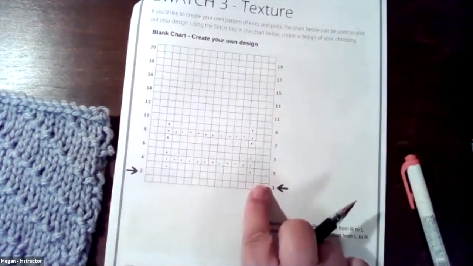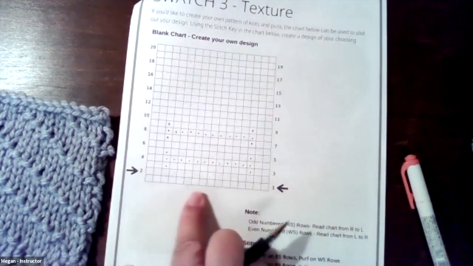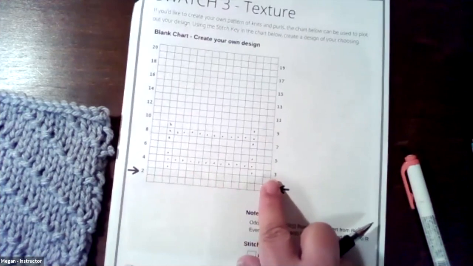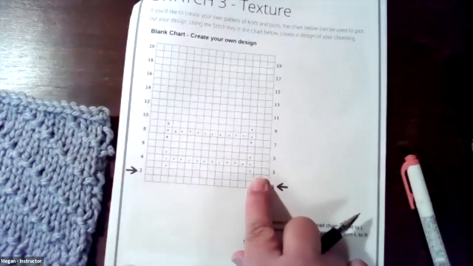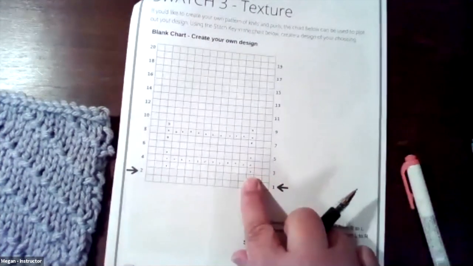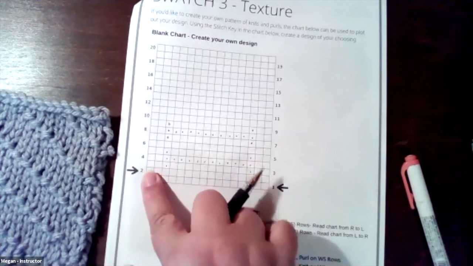And so if you were going to do it from the chart, you would be like, on this row, I'm only going to do knits. On row 2, I'm only going to do purls. But on row 3, I'm going to knit 2, as I'm going this direction. I'm going to knit 2, then I'm going to purl 1, then I'm going to knit almost all the way across, but I'm going to purl 1 and knit 2.